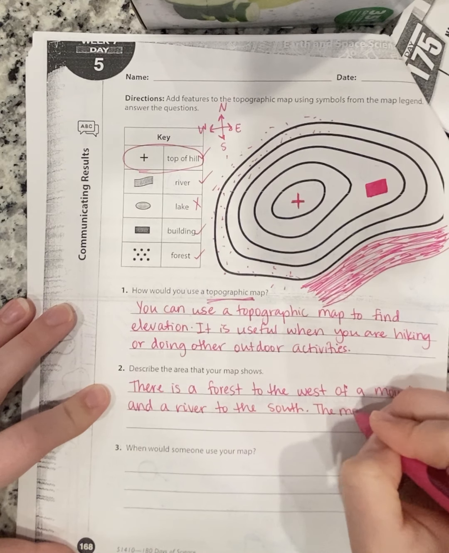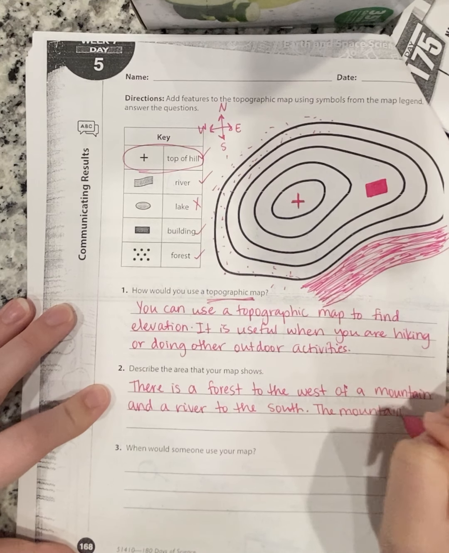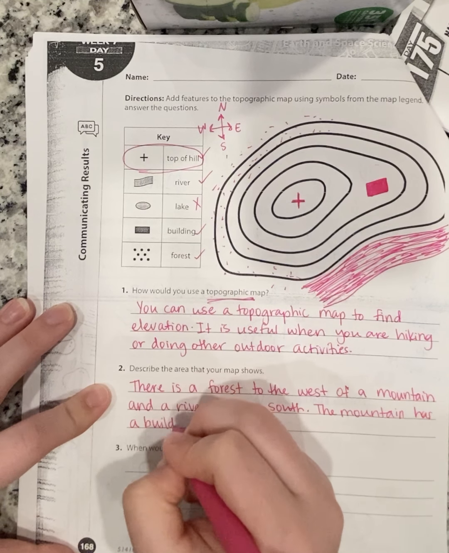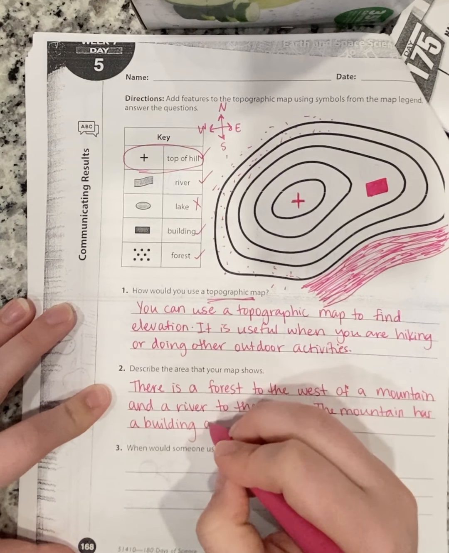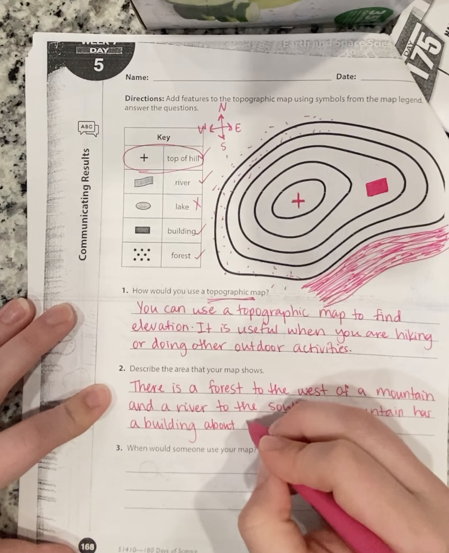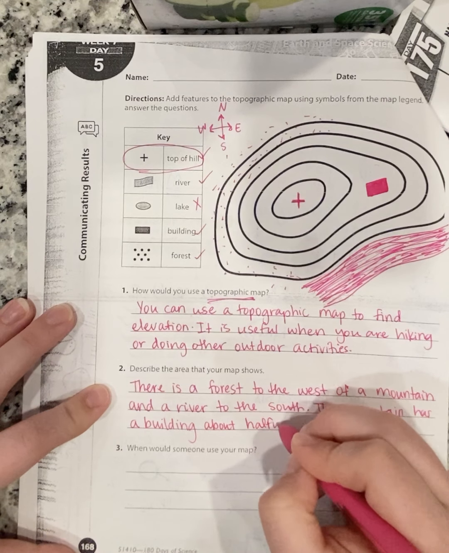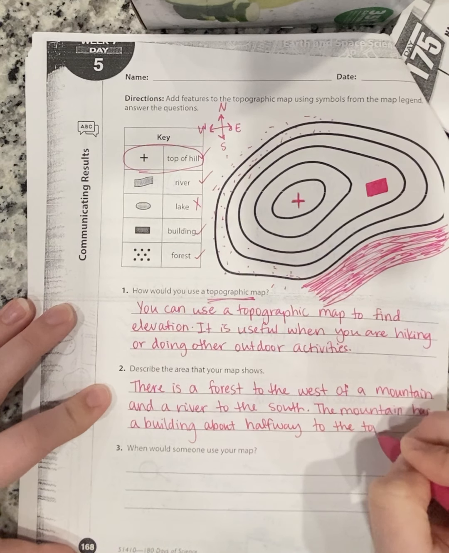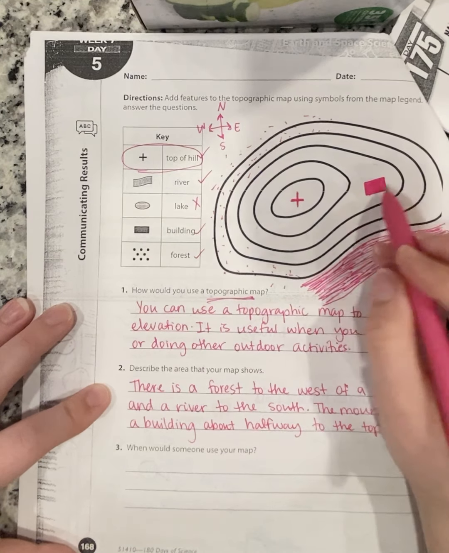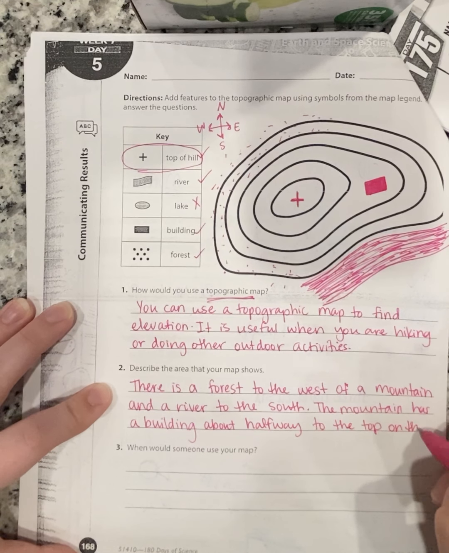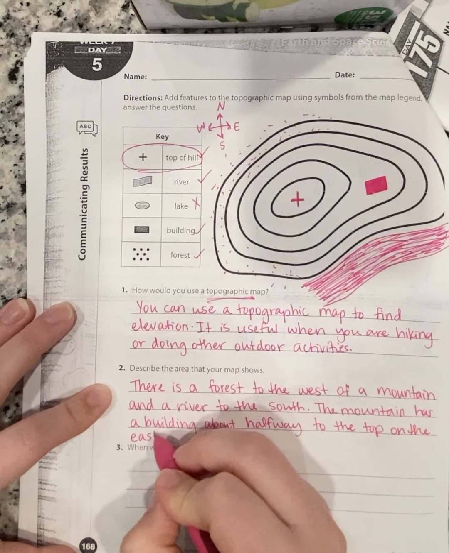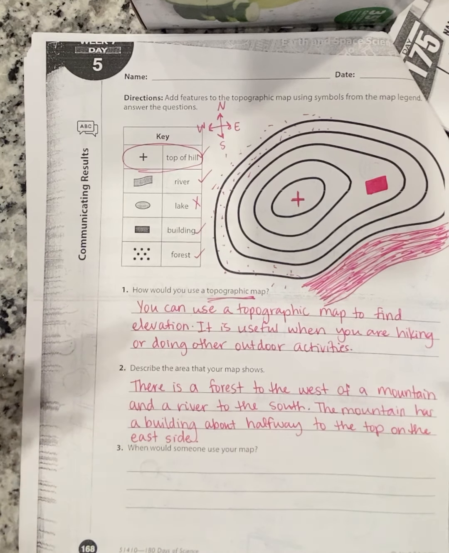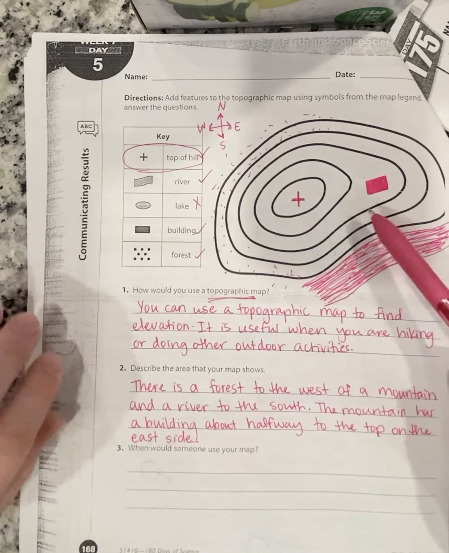The mountain has a building about halfway up, to the top. And I'm going to put it on the east side. Again, yours is a little bit different depending on where you drew your information, but somewhere you need to explain what you see in the picture.